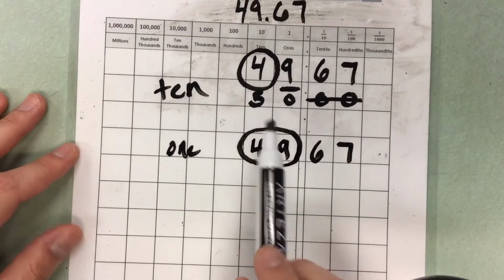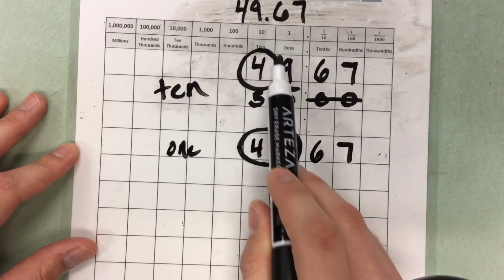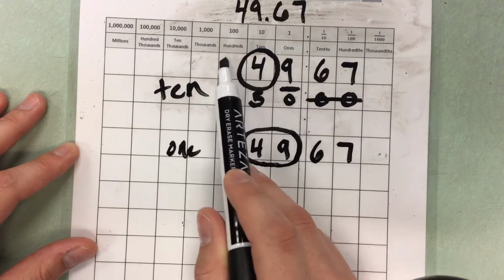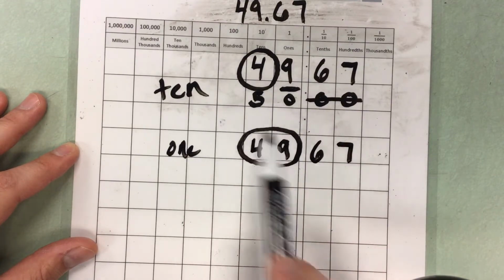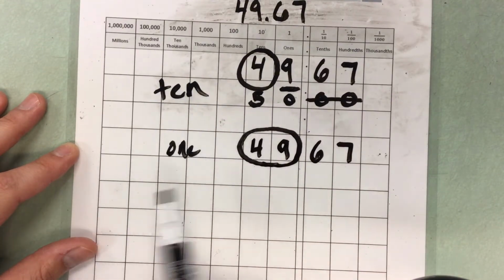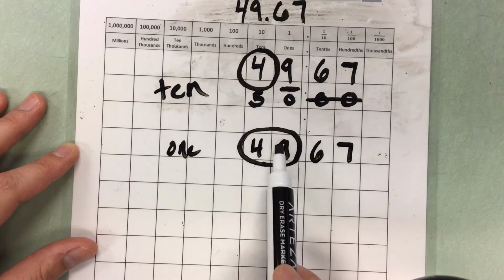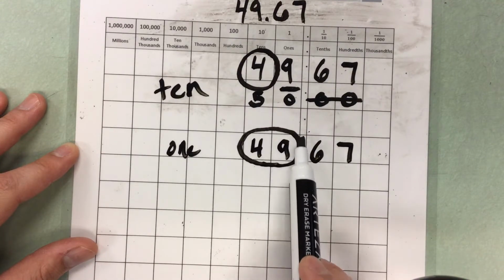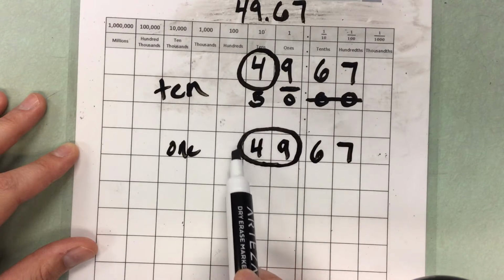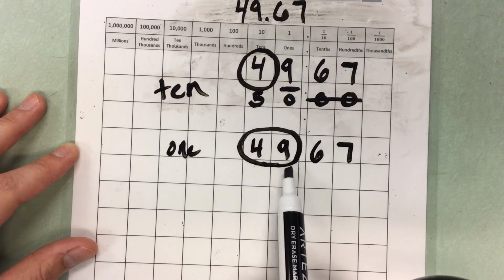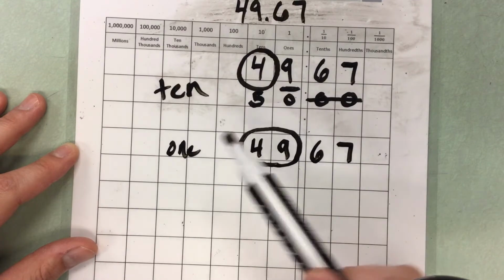So notice the difference. Here I just circled the 10 because we only had a 10 here. There was nothing to the left of it. We were rounding to the 10 in this example. In this example, we're rounding to the 1, the nearest 1. So I'm going to circle my ones place and everything to the left. In this example, we have a 4 in the tens place, so I'll circle that as well.